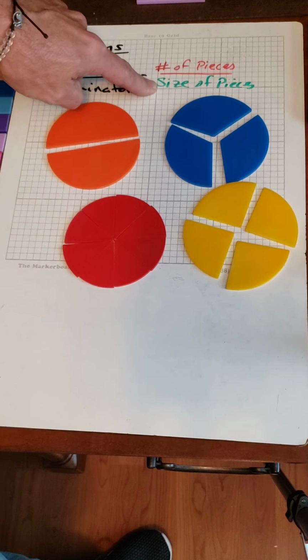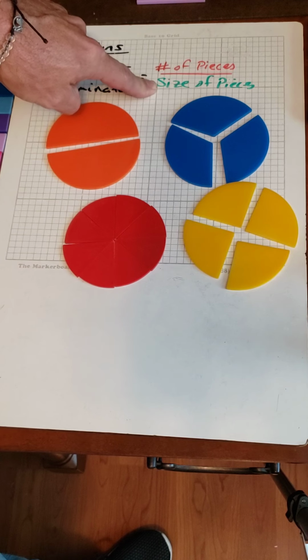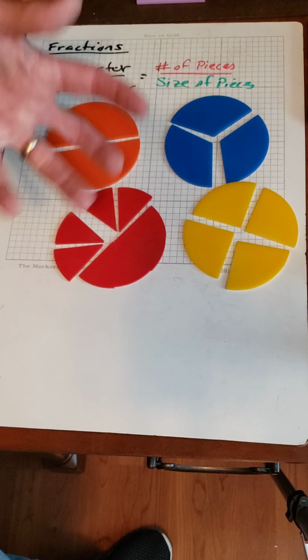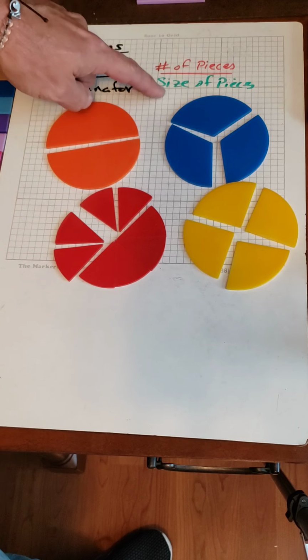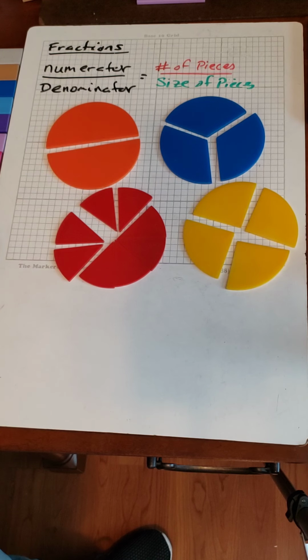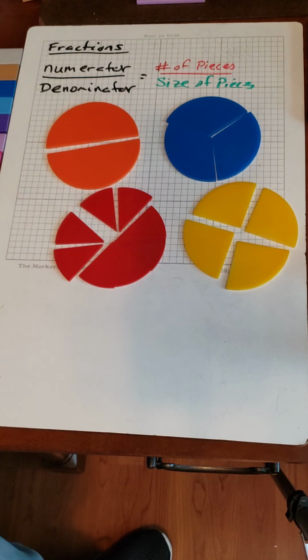So that's really what I want them to understand: there's an inverse relationship to the denominator. If the denominator is a big number, the pieces are small because it takes a lot of them to make a whole. If the denominator is a small number, then the pieces are big because it doesn't take very many to make the whole. Okay, so that's one of the key things.